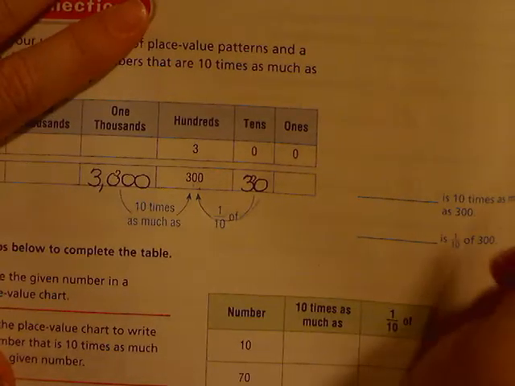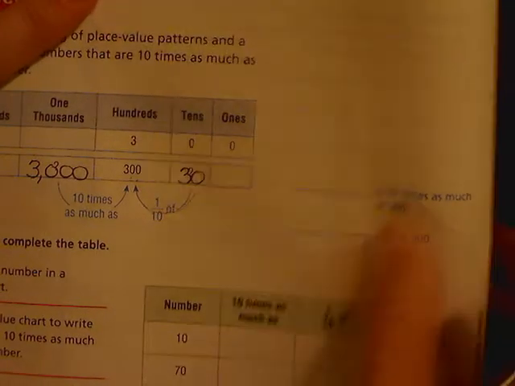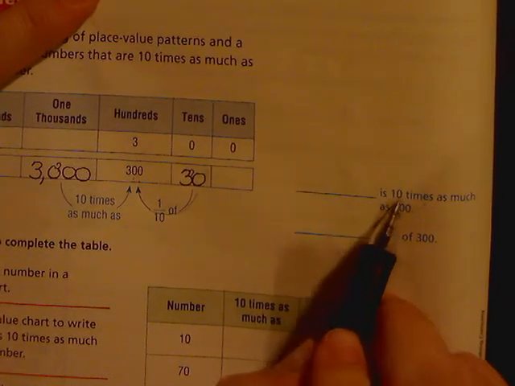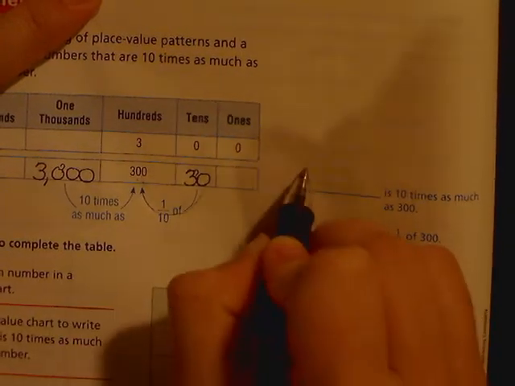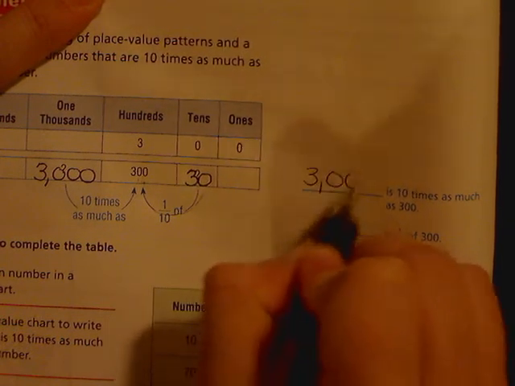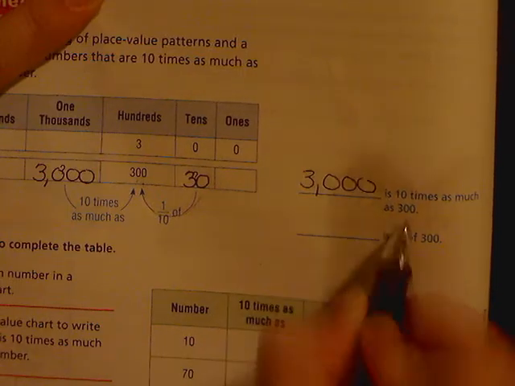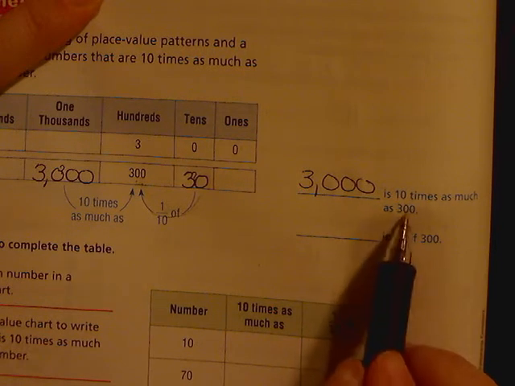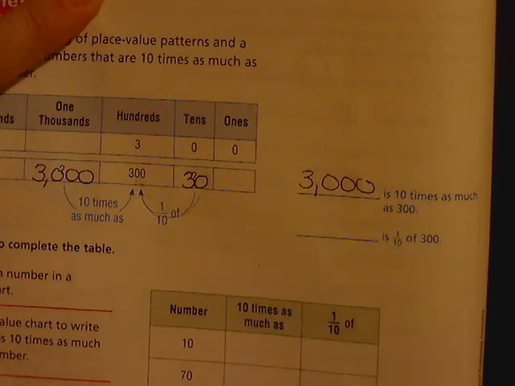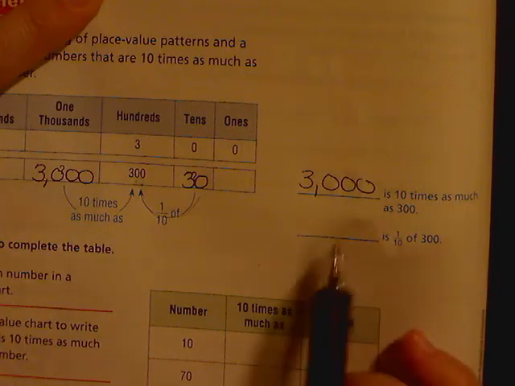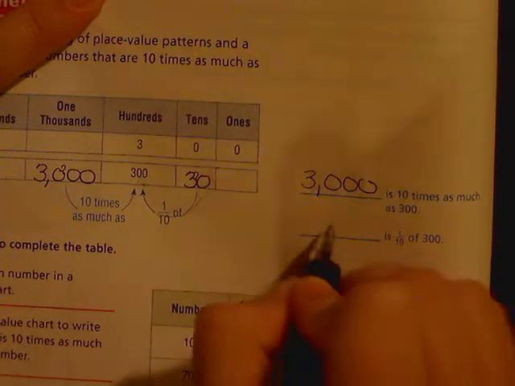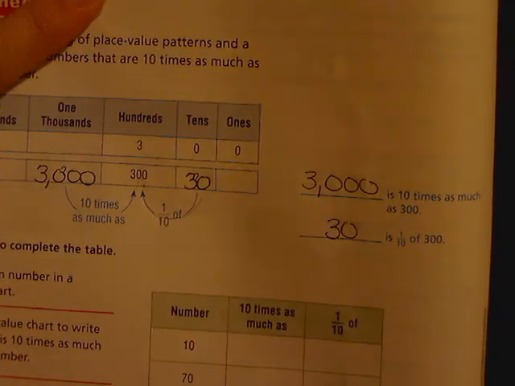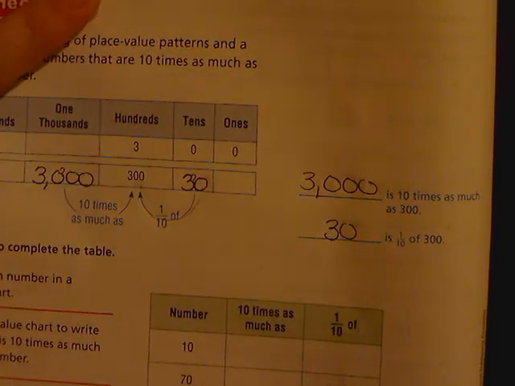So if I look over here, blank is 10 times as much as 300. So 3,000 is 10 times as much as 300. That means if I multiply 300 times 10, I would get 3,000. And then what number is 1/10 of 300? Well, 30. 30 is 1/10 of 300.